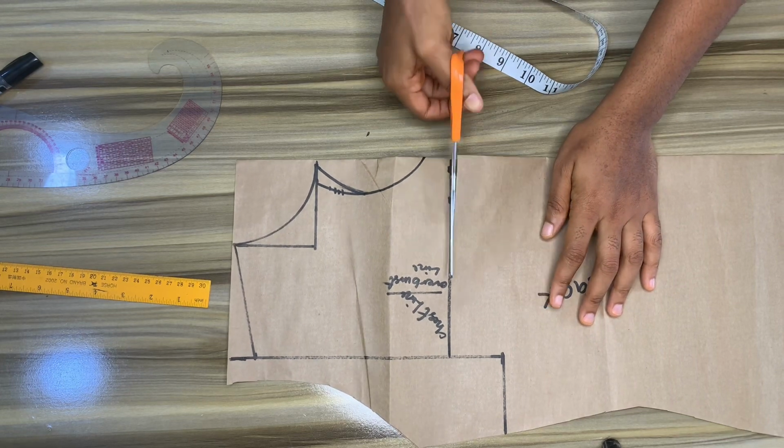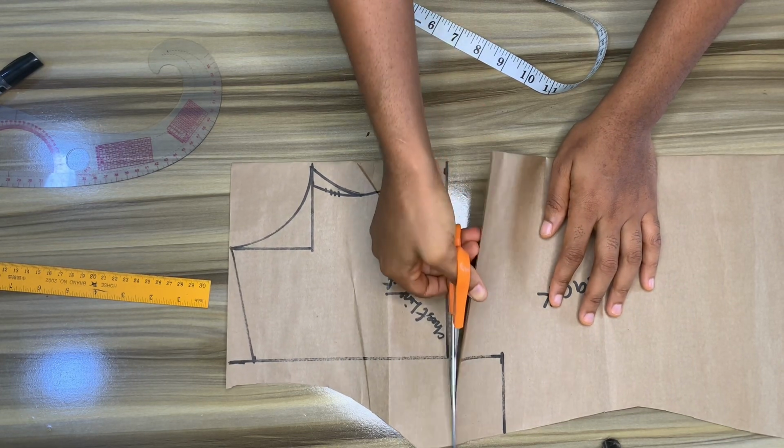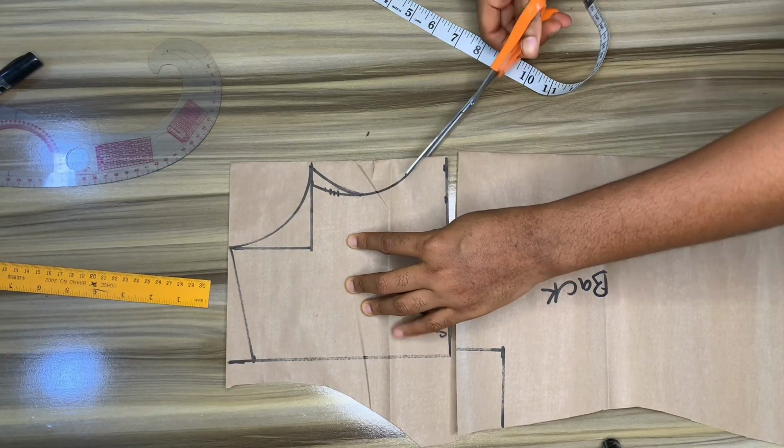I'll just cut it out for us to see how it's supposed to look, right?